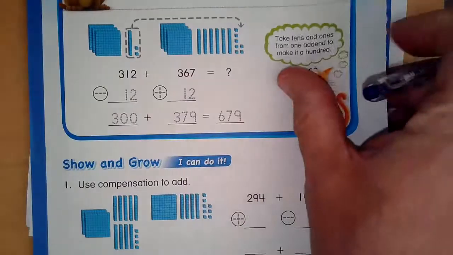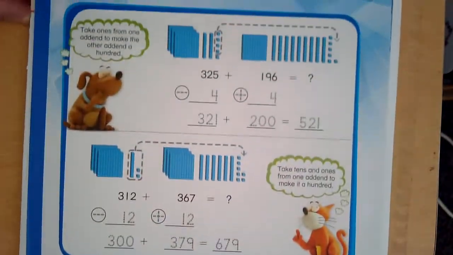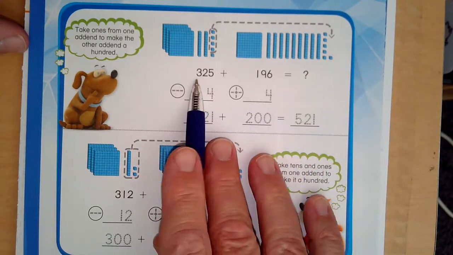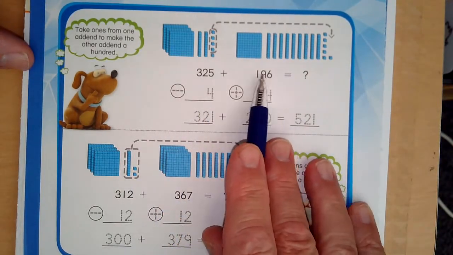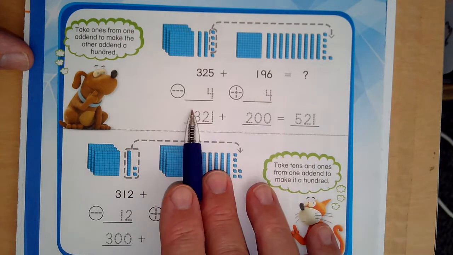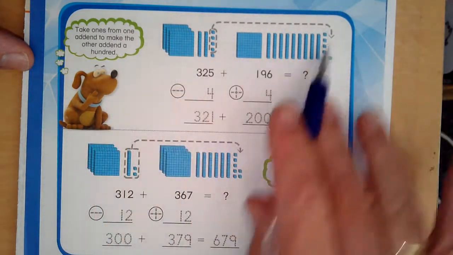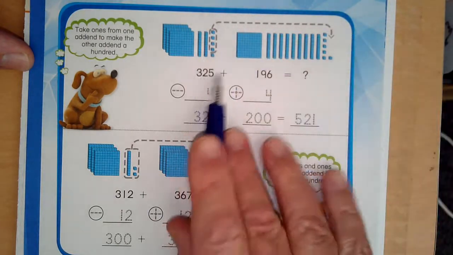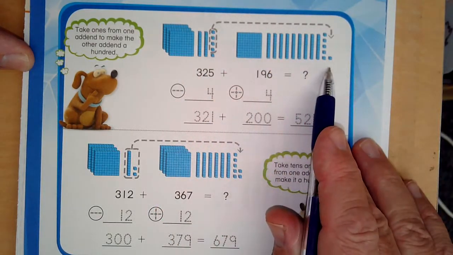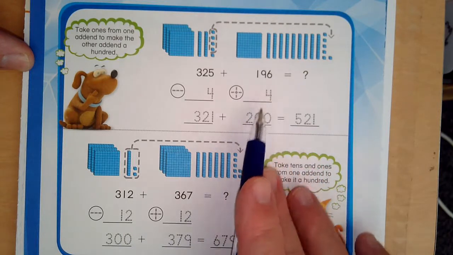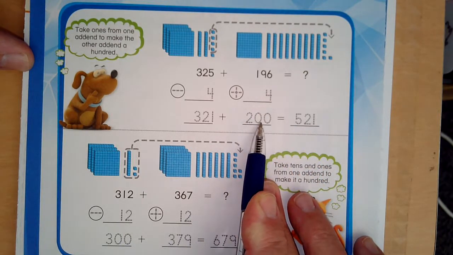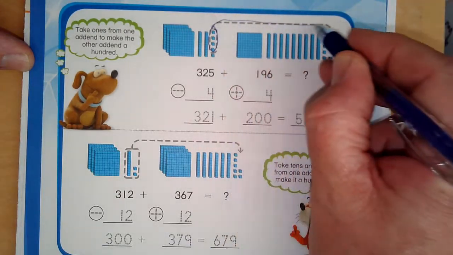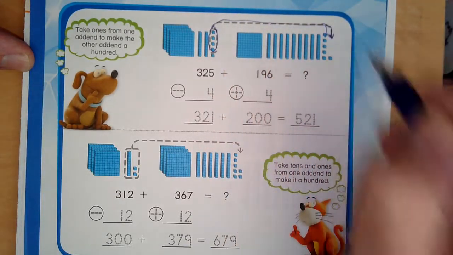All right, so let me show you this next part. We're going to add 325 plus 196. What they're showing us in their example is I can take some of this number and add it over here to make 196 into 200. So I'm going to take 4 of these and add it over here.